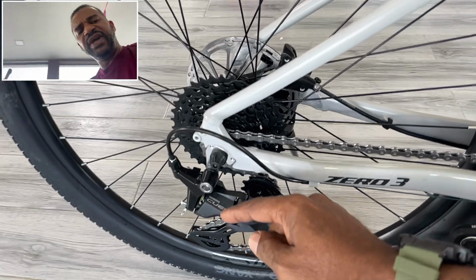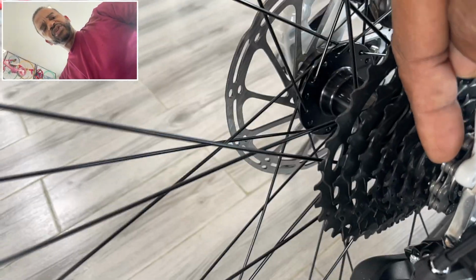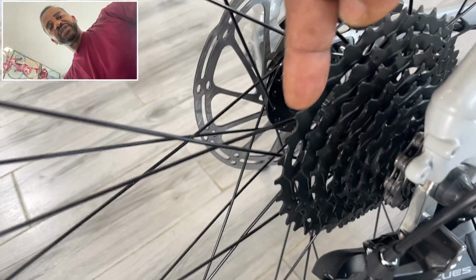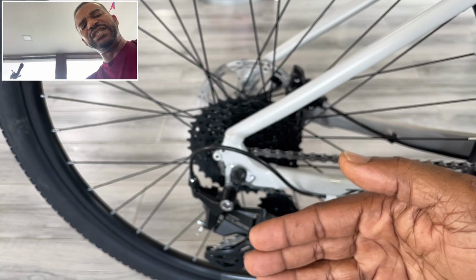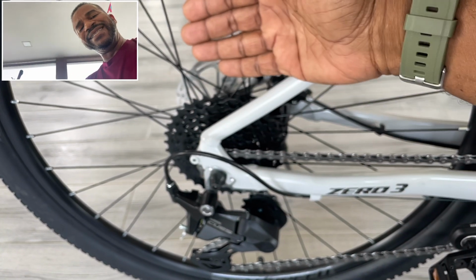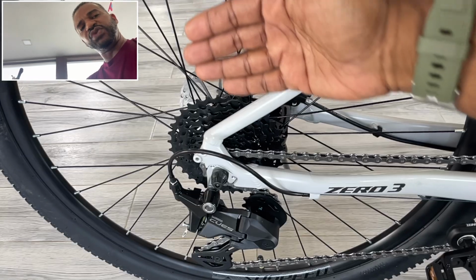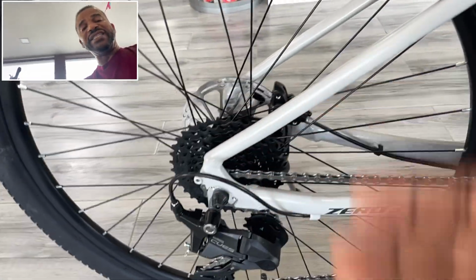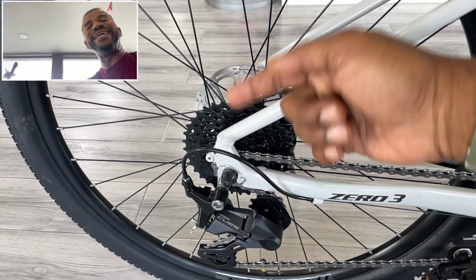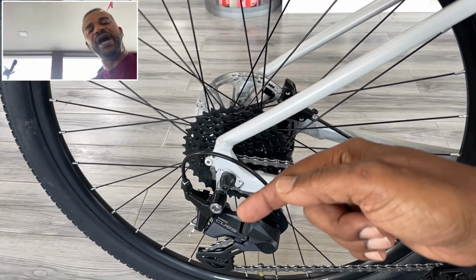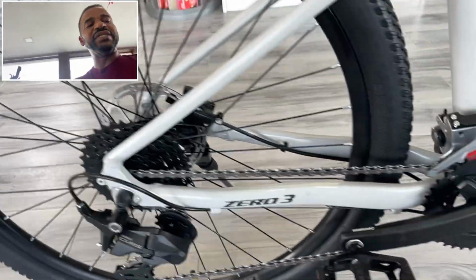The derailleur derails the chain and moves it from one of these cogs to another cog as it goes up. When you shift going up, the gears on the outside are called high speed gears. The gears on the inside are called low speed gears. So if you're riding and you find it difficult to ride, you shift to make it easy to ride. You go from higher to lower gear. That's what makes it easy to ride.